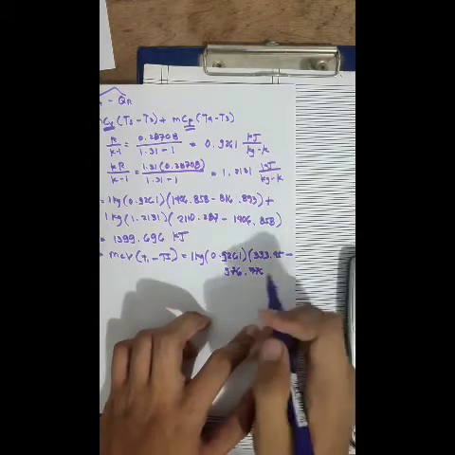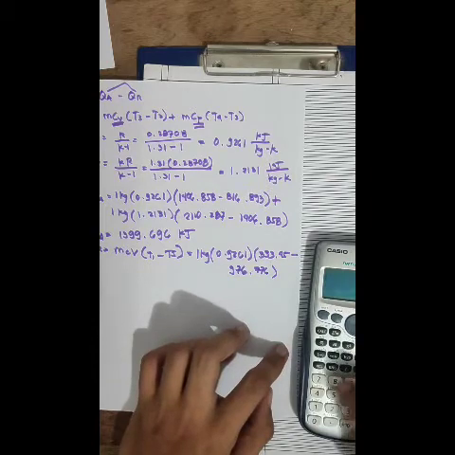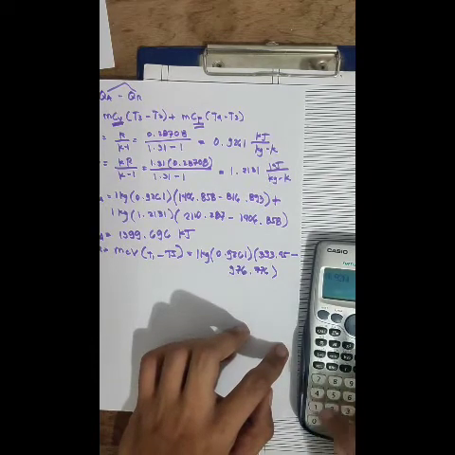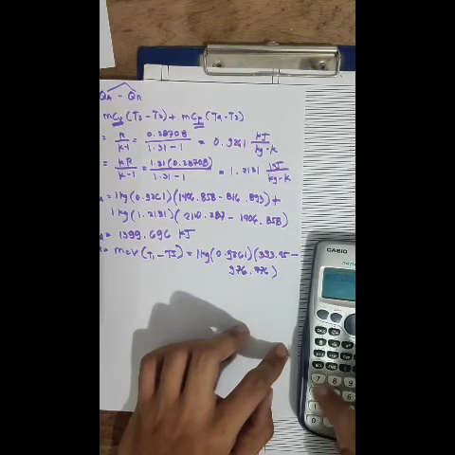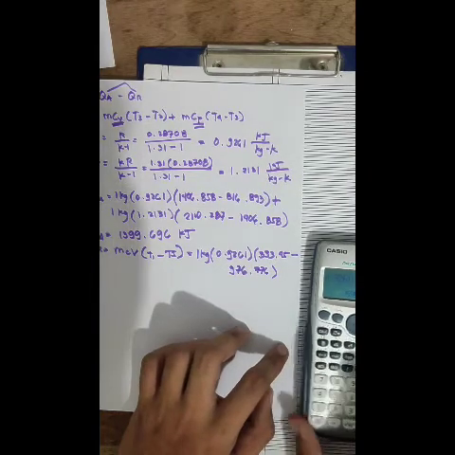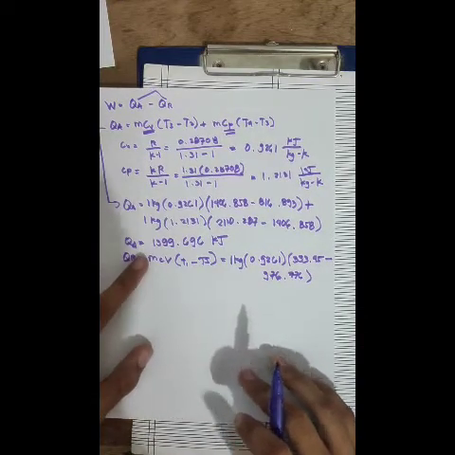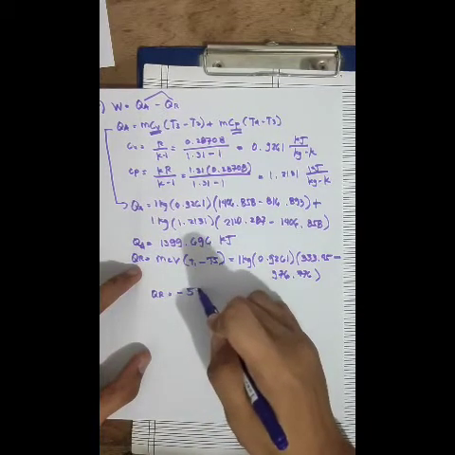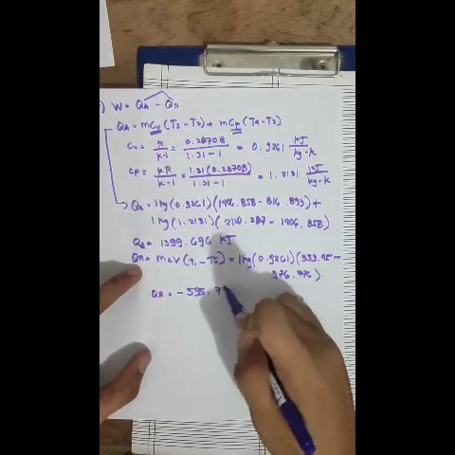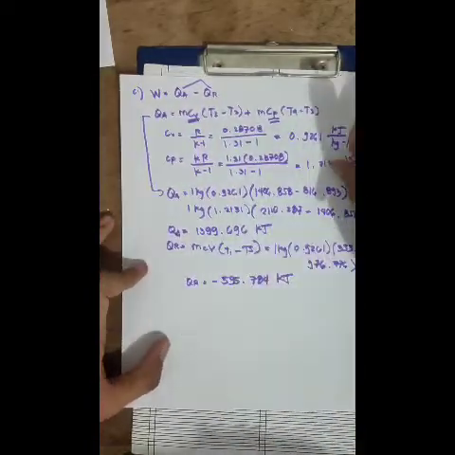So the answer that we get for the heat rejected is 1 kilogram times 0.9261 times 333.45 minus 976.776, which is equal to negative 595.784 kilojoule. QR is equal to negative 595.784 kilojoule.